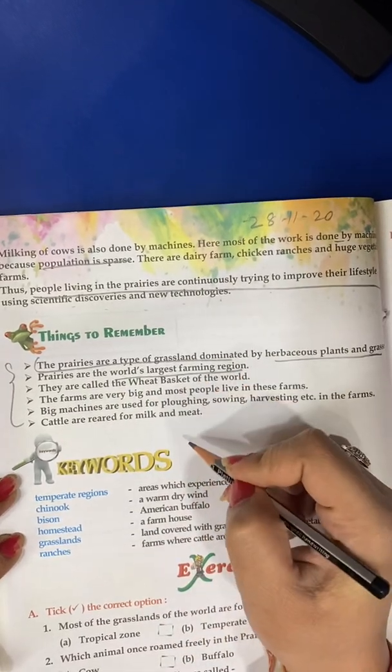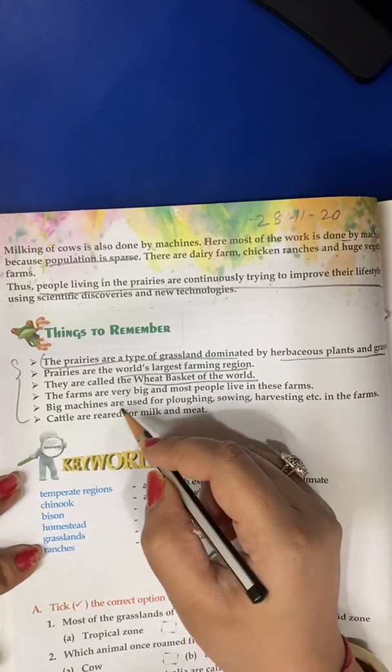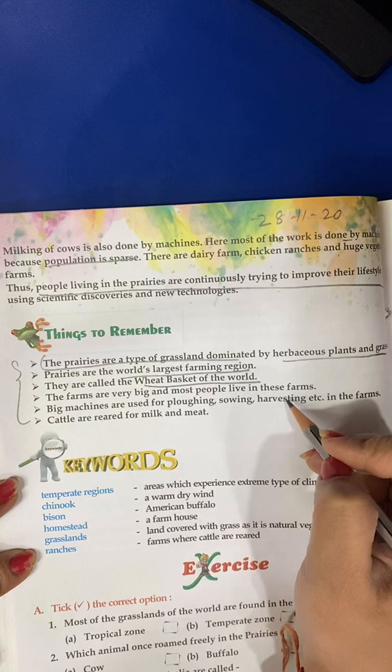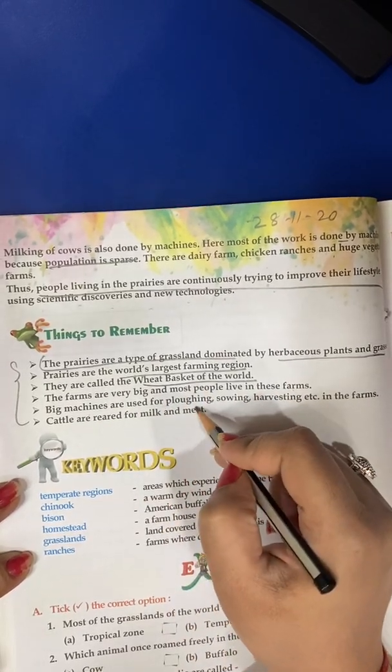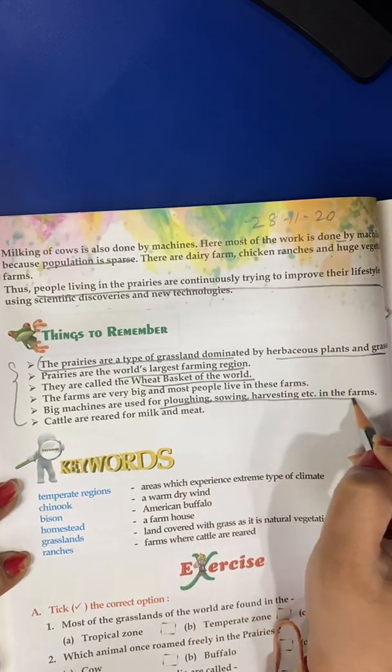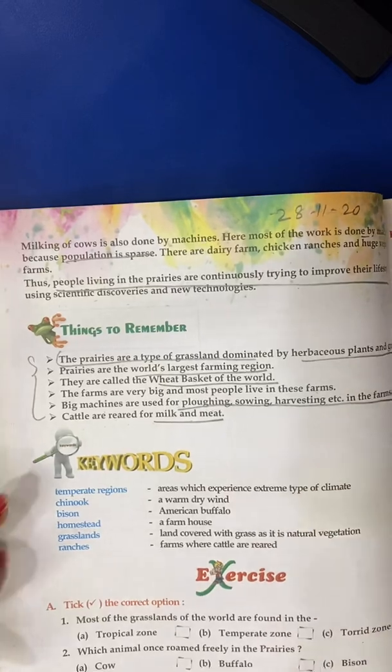ये सारे points important हैं. They are called the wheat basket of the world. The farmers are very big and most people live in these farms. Big machines are used for plowing, sowing, harvesting in the farms. Cattle are reared for milk and meat.